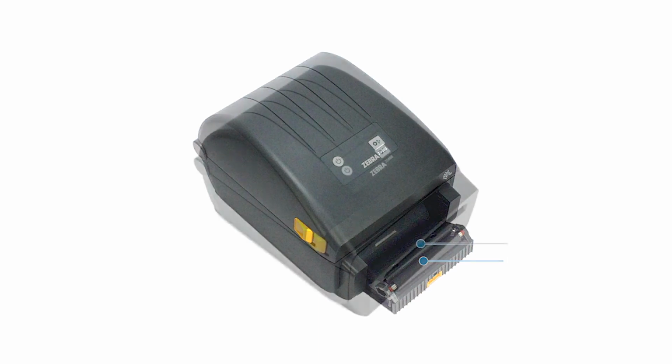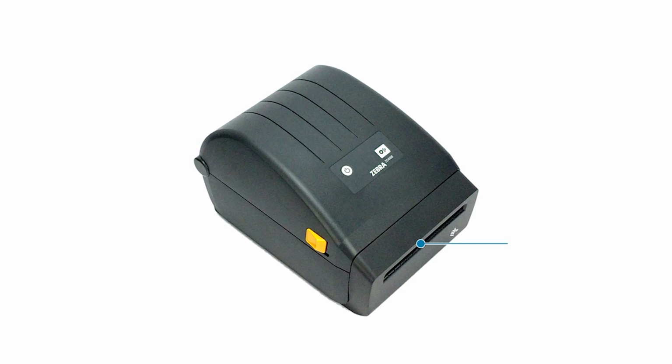Media cutter option. Media exit slot, for media only. Do not insert fingers, tools, or other objects in the slot.